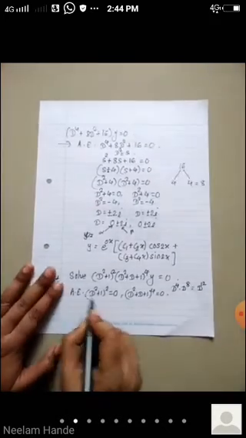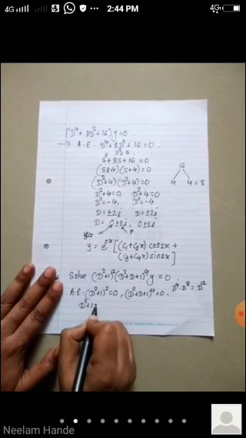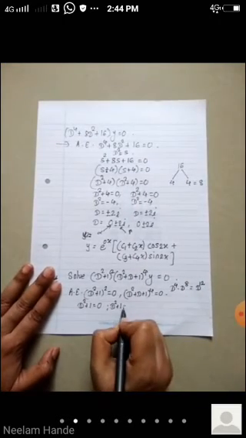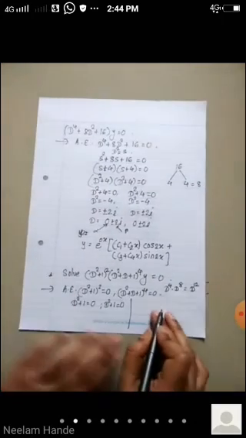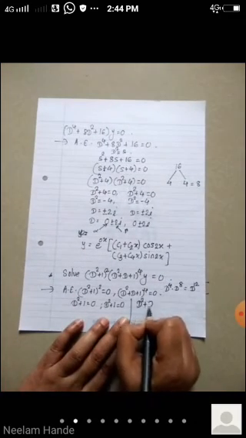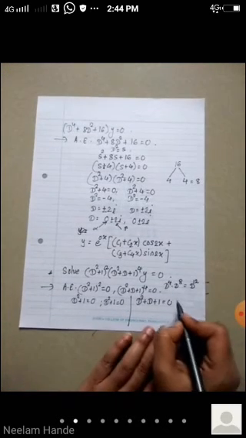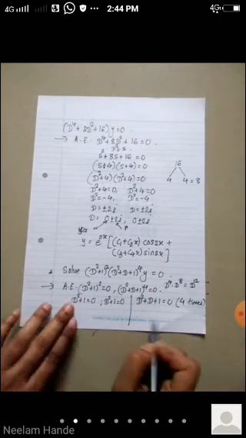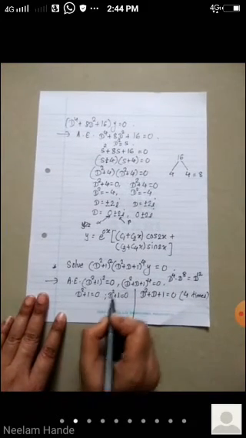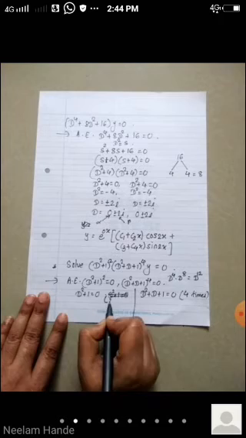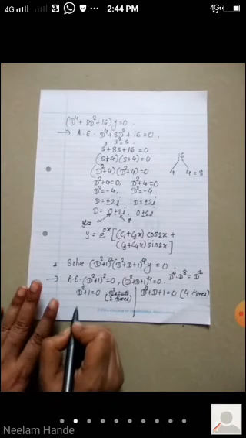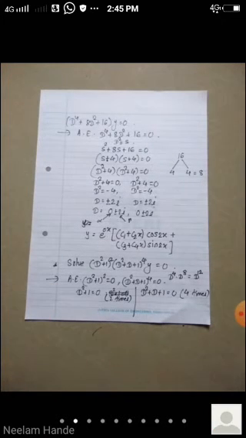So we'll consider D² + 1 = 0, which is twice, and from the other, D² + D + 1 = 0, which should be 4 times. I'll write it once and in brackets write 2 times. The same equation, so no need to write it again. So solve this: D² + 1 = 0, D is equal to plus or minus i.